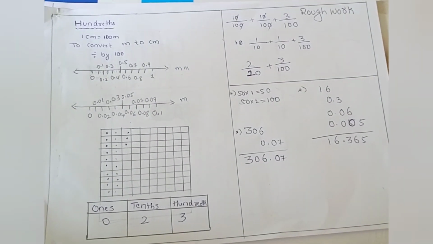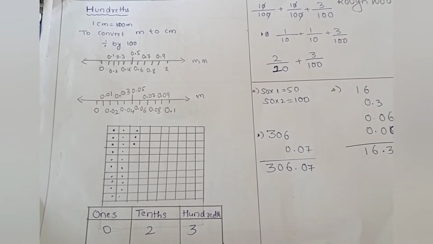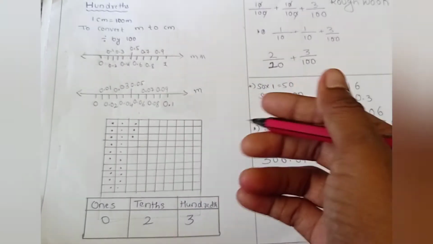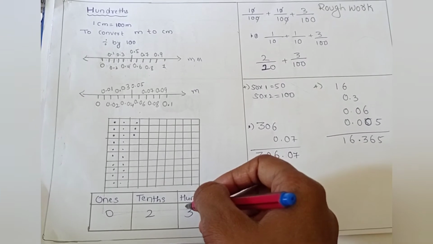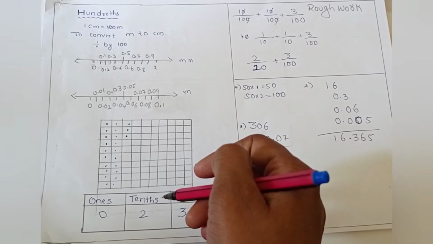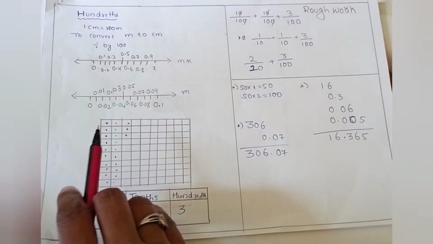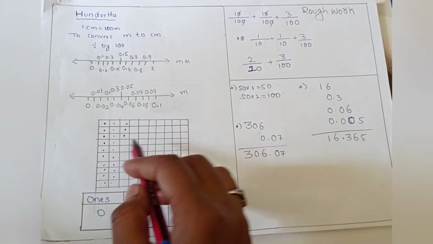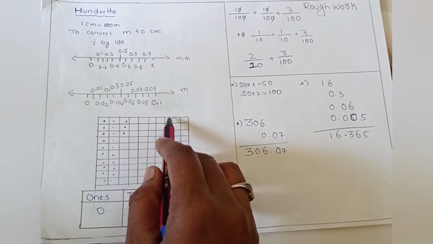Next concept. So children, in tenths, they used to give us blocks, right? So ones, tens, tenths. By counting those blocks, we write those blocks as numbers in the place value table, right? Like this only. In hundredth also they'll give one box, but the counting method is different from there to here. Okay, here let me count the horizontal and vertical boxes. This one block contains how many squares? 1, 2, 3, 4, 5, 6, 7, 8, 9, 10.